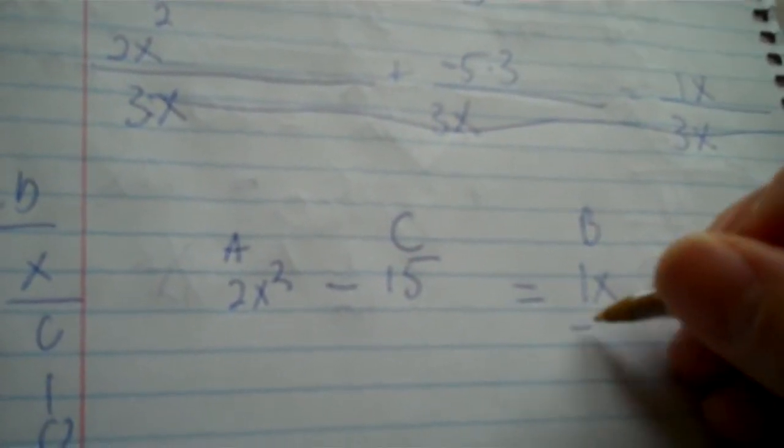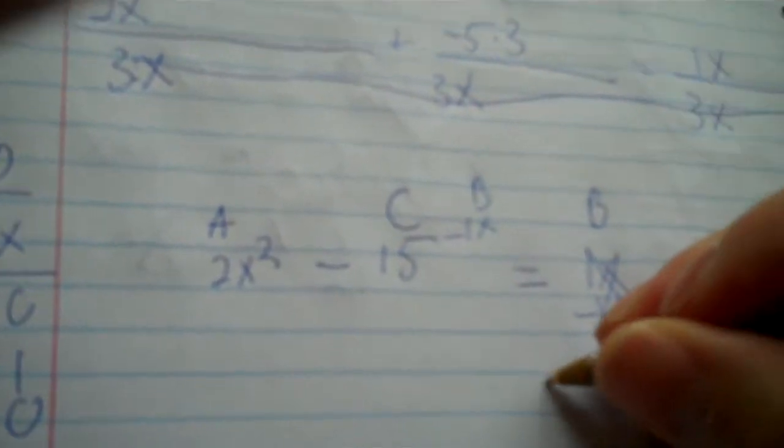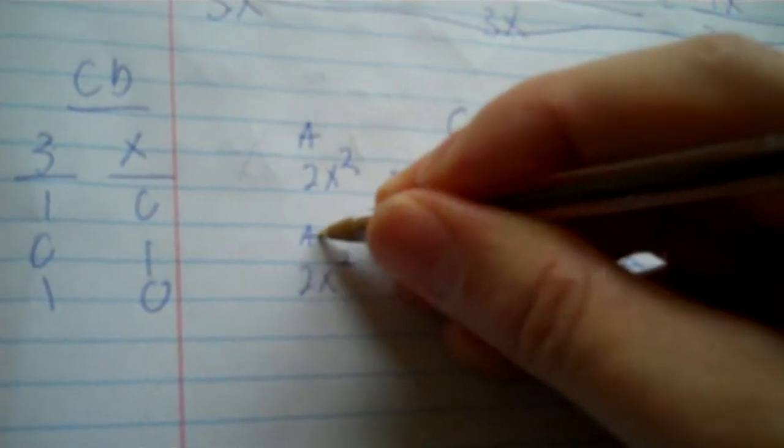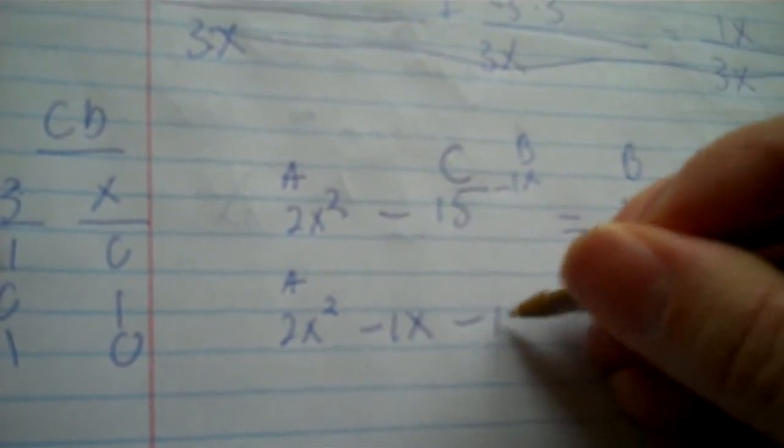When you have A, B, and C, you've got to move everything to one side. So I subtract 1x, and I don't have anything to put it with, so it would go here. But when I write it out, it needs to be 2x to the second. The A comes first, then the B, the minus 1x, then the C, minus 15. Okay? A, B, and C. Okay, so the GCF would just be 1 when you look at that.